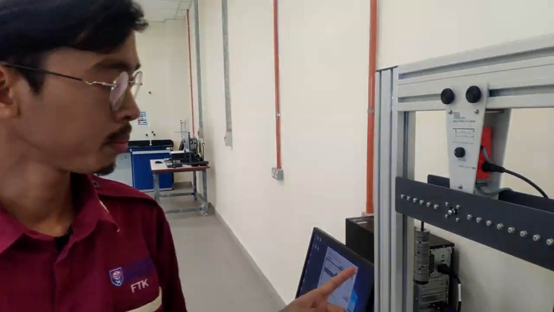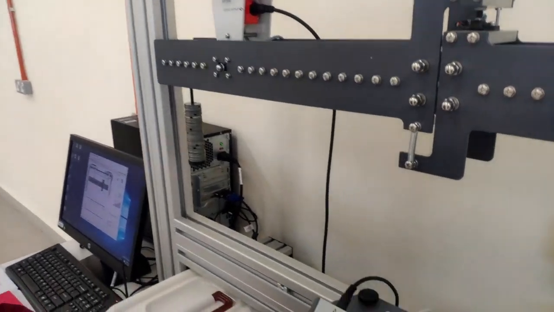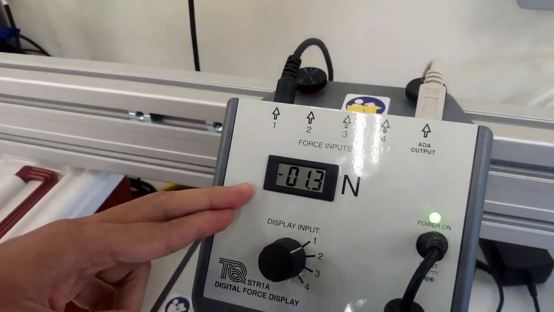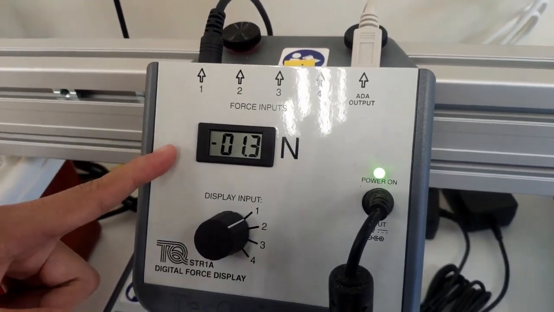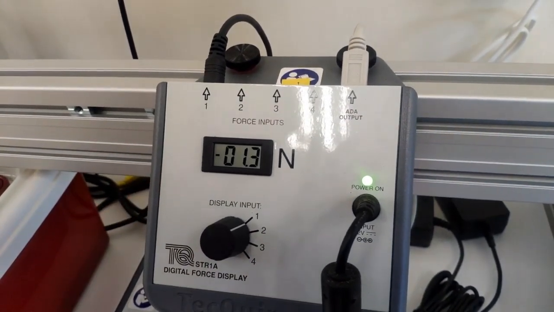After we put the mesh on the beam, we need to check the force that we get. The shear that we get on the digital force display is 1.3 Newton.